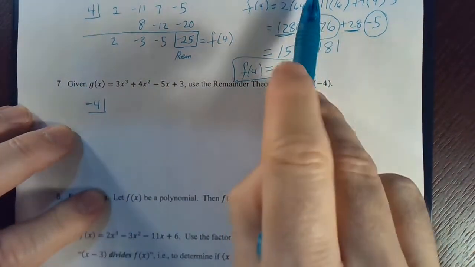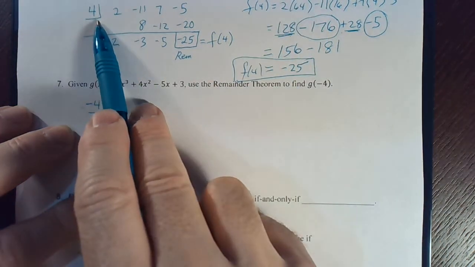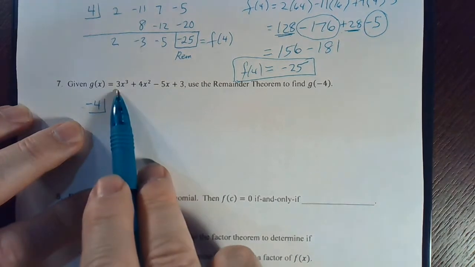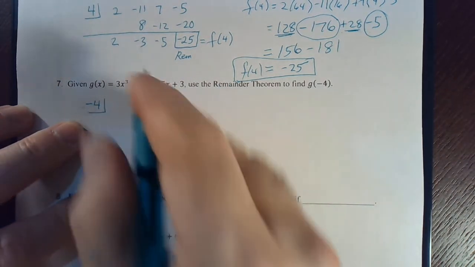All right, remember here we were getting f of 4, so we put 4 in the cup. Here's g of negative 4. We're going to put negative 4 in the cup, and then we're going to put all these coefficients next to it. 3, 4, negative 5, 3.